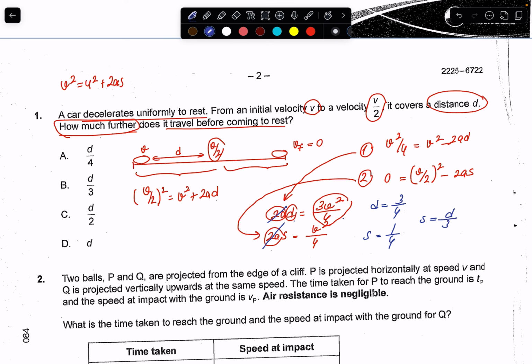So what we derive from here is that d is the displacement it takes for its velocity to decrease to v over 2, and then for it to decelerate uniformly and come to rest, d over 3 is going to be its displacement. So the distance it travels before it comes to rest.